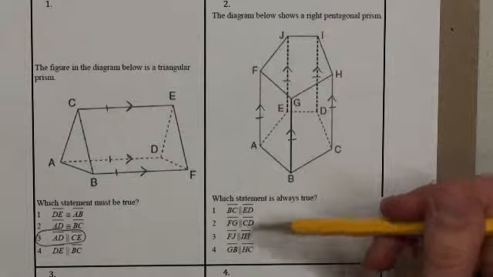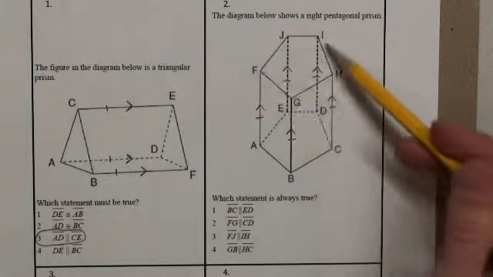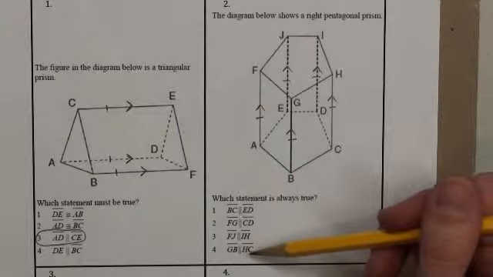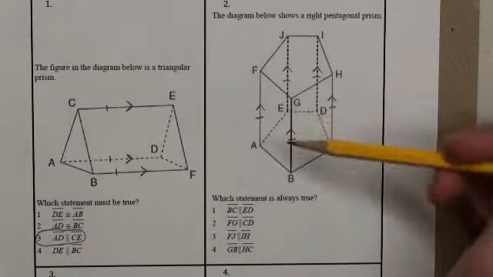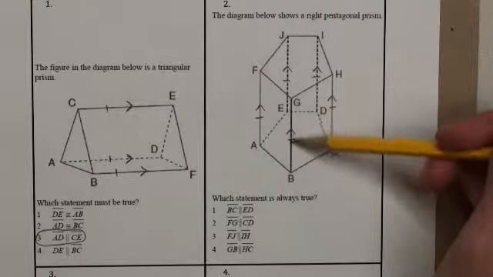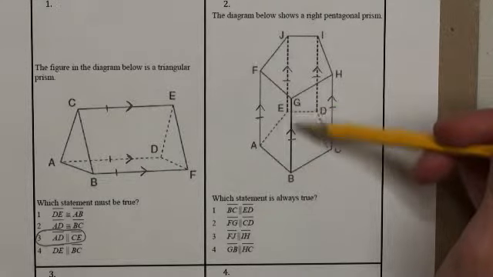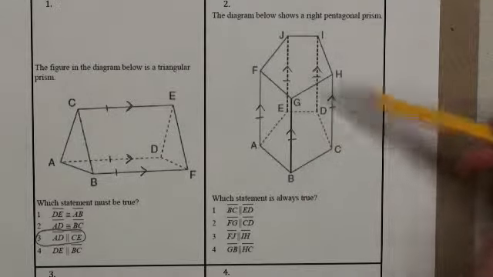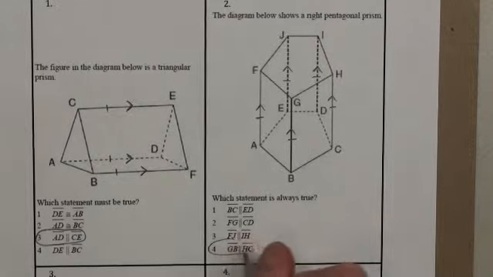FJ parallel to IH. Here's FJ, and here's IH. Those are obviously not parallel. And then GB parallel to HC. Here's GB. That's one of the lateral edges. And now where's HC? Here it is. That's another lateral edge. They're parallel and they're congruent. So it's choice 4.